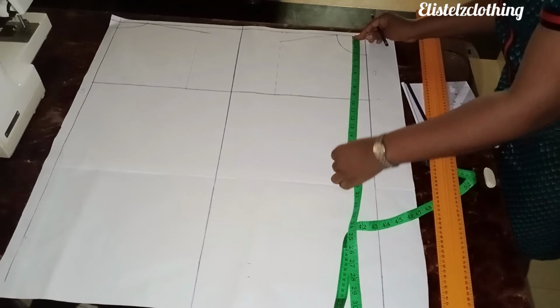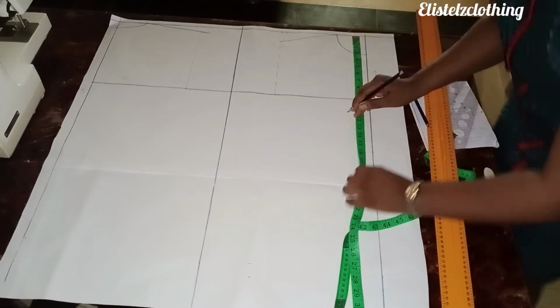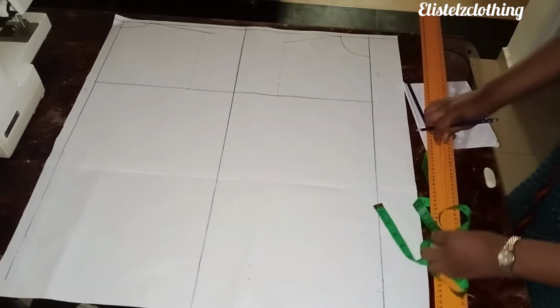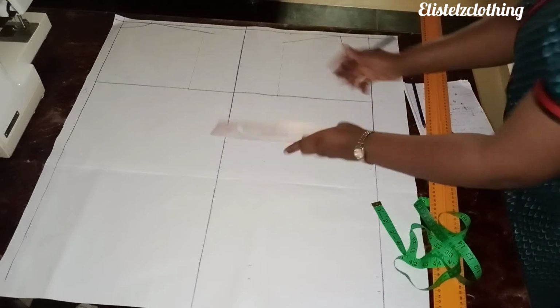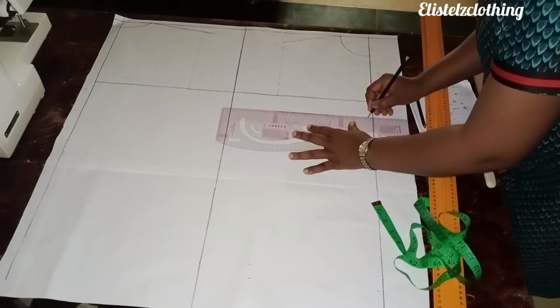Now we'll repeat the same marking here. So we'll go ahead and join and connect this with a straight line.